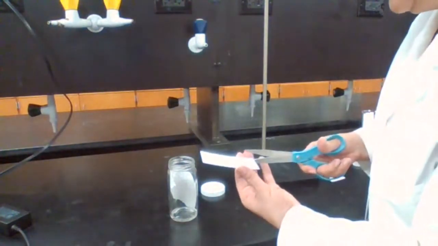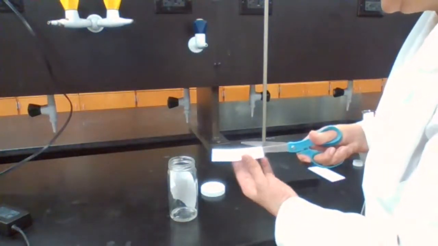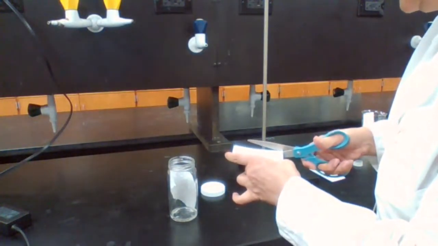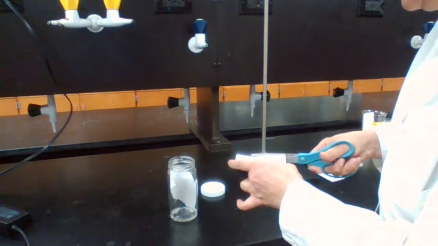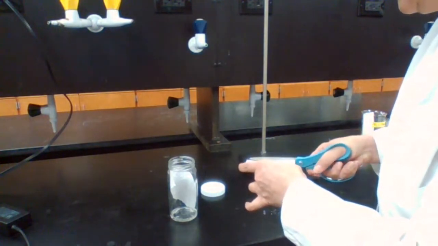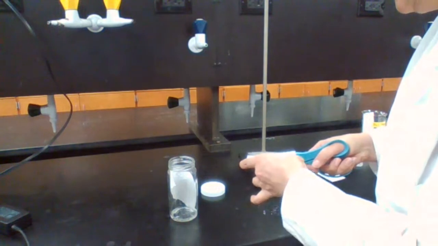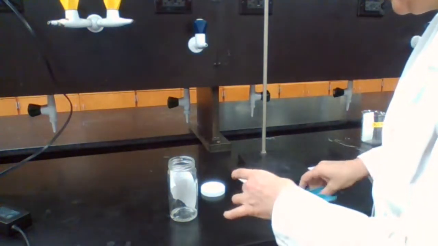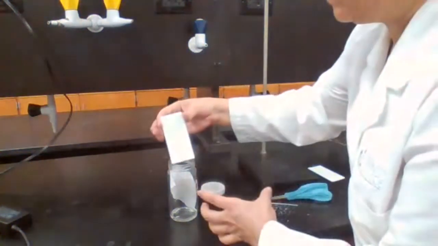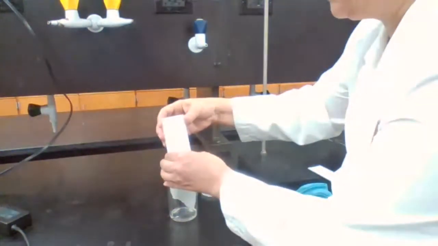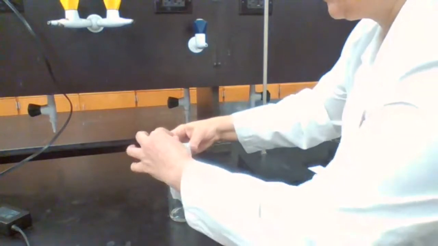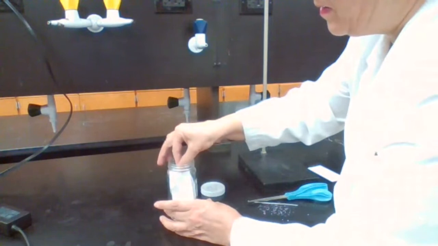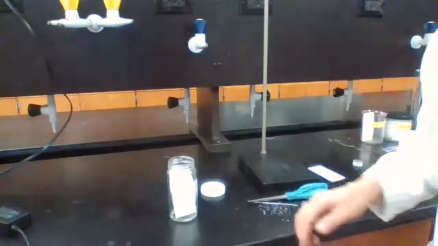I'm going to have to cut the side because it doesn't fit into the jar and I don't want to bend it, because if I bend it, the solvent is not going to move up straight. Okay, it's going to stay in.